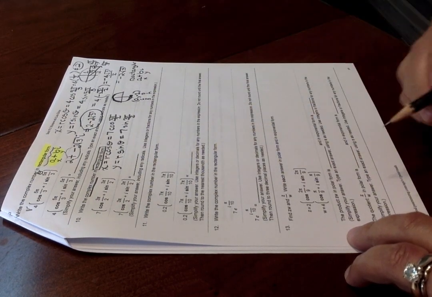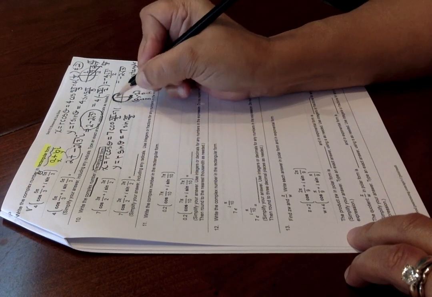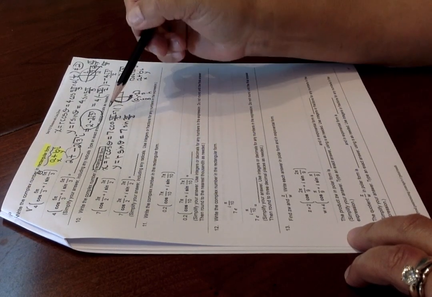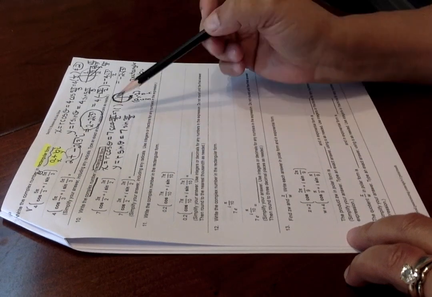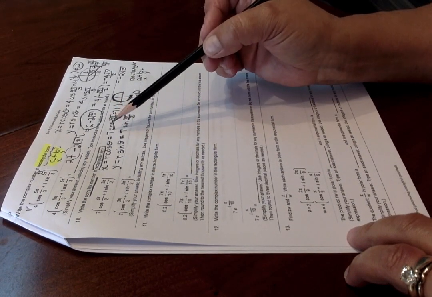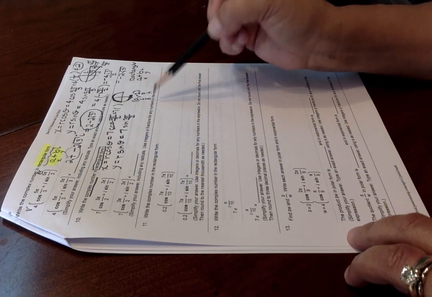So now you can come back and finish this problem. This would be 7, and then your cosine at 3 pi over 2. So this whole thing goes away and you substitute in the value that's equivalent to cosine of 3 pi over 2, which is this x value right here.